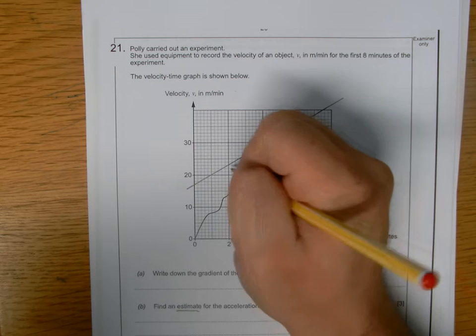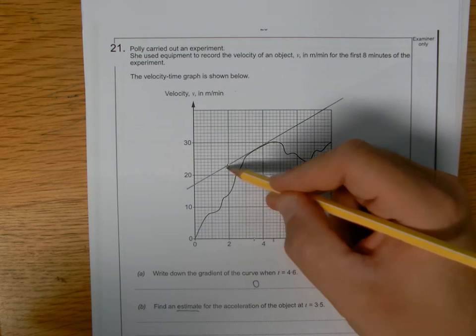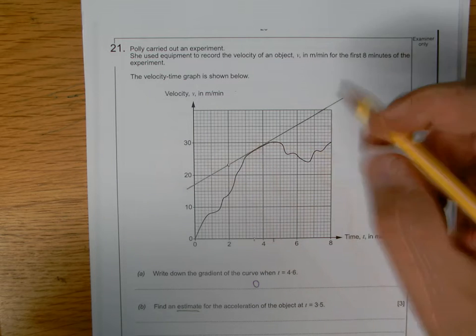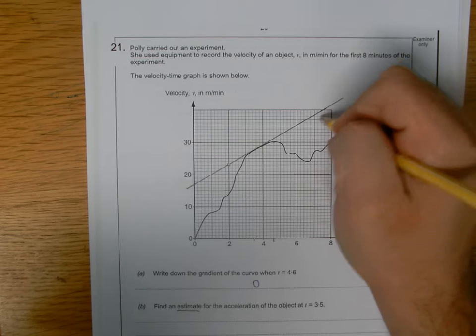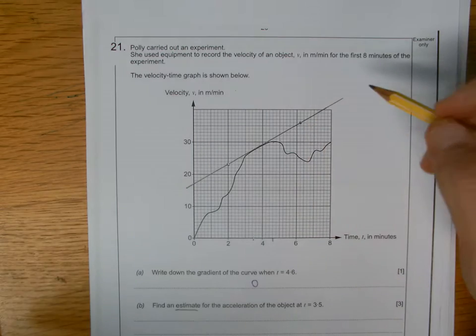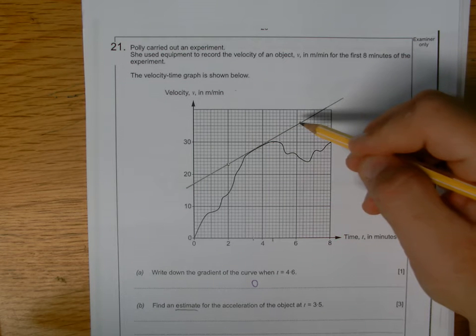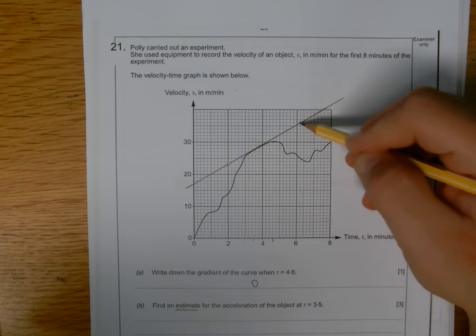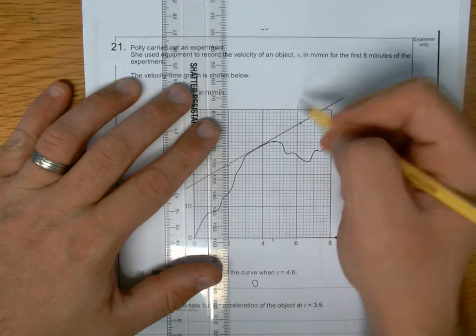That point there is particularly good, because when t is 2 the velocity is 23. And what else should I go for? It's not that obvious here. We'll go for this one here, I think. That's quite nice that it goes through that point there. So that will be 6.2 and the velocity will be 36. So I'm going to draw my triangle. I'm going to go up and then across.